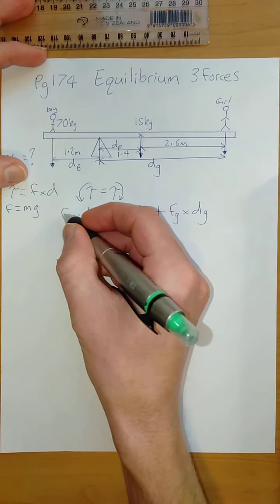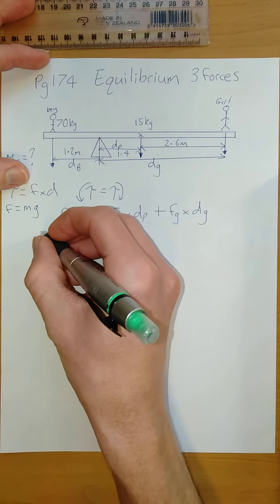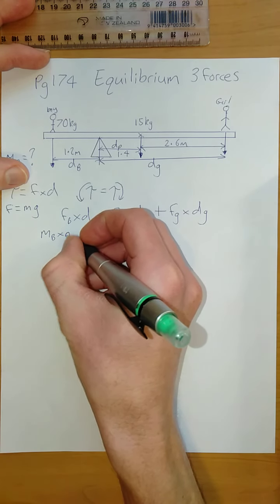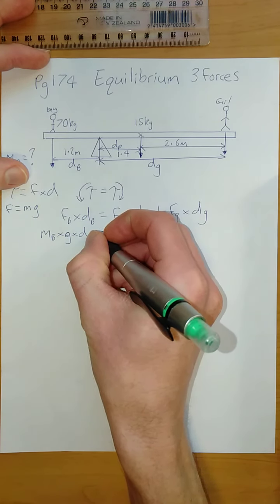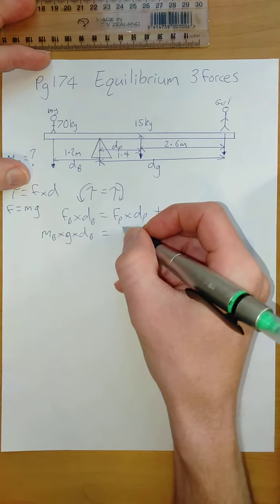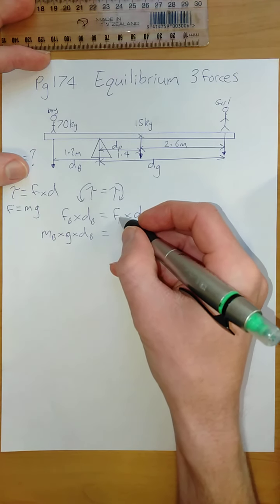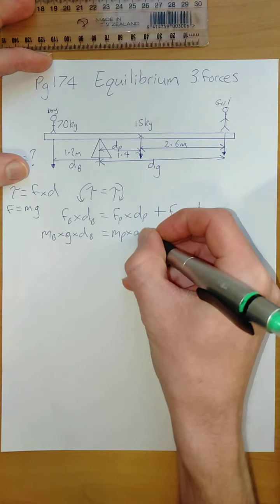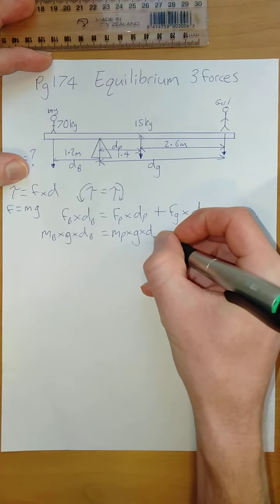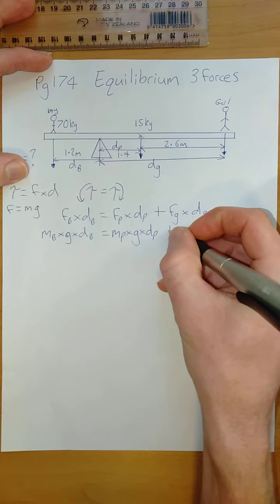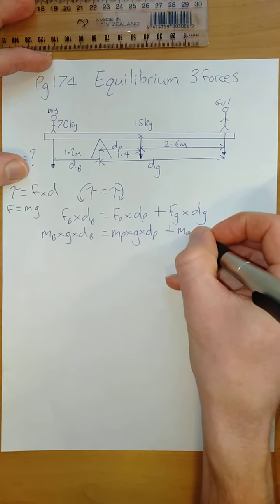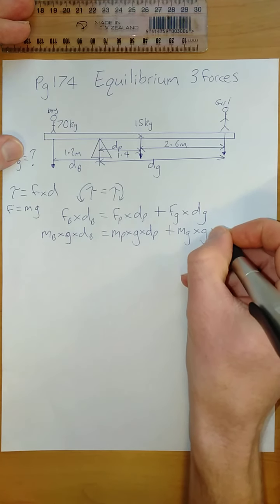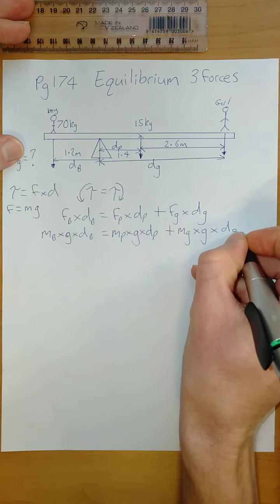So instead of FB, we can substitute in mass of the boy times gravity times distance to boy. On this side, instead of FP, we can put in mass of the plank times gravity times the distance to the plank, plus mass of girl, which is what we're trying to work out, times gravity times the distance to the girl.